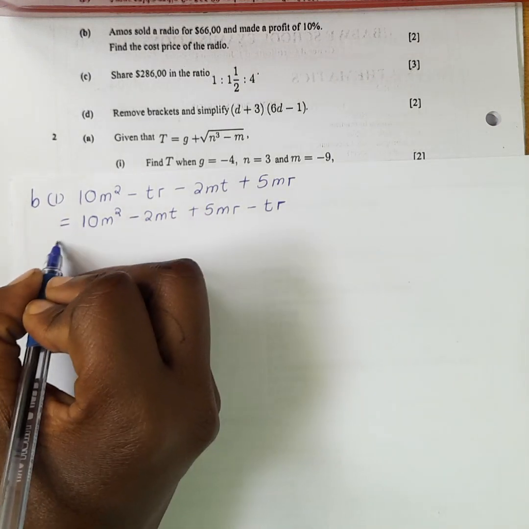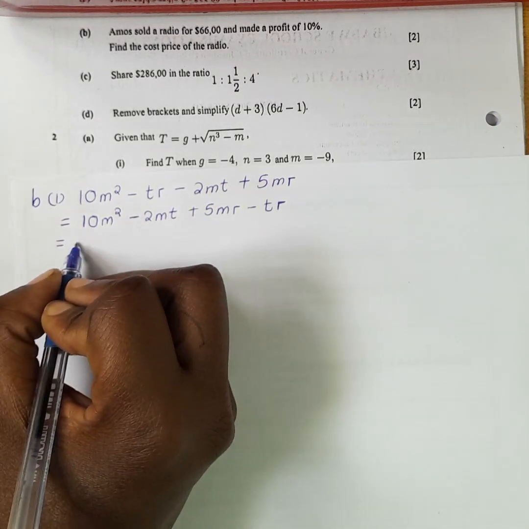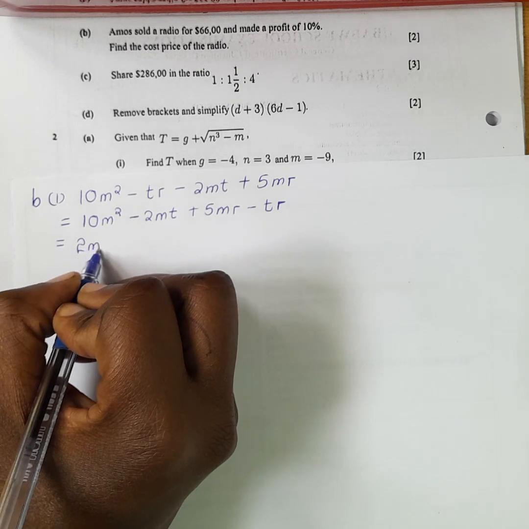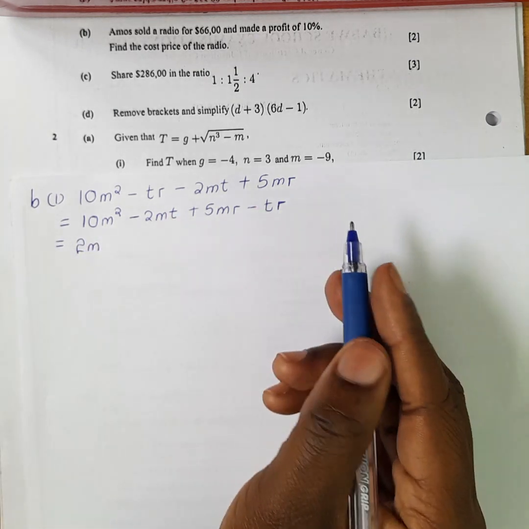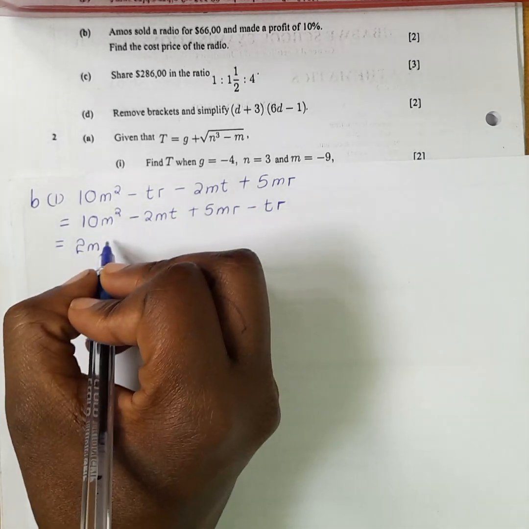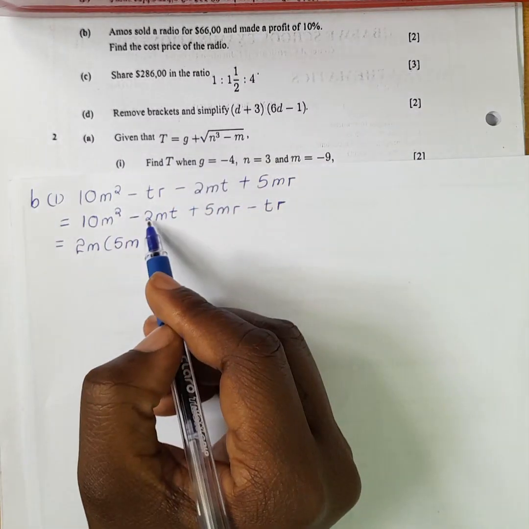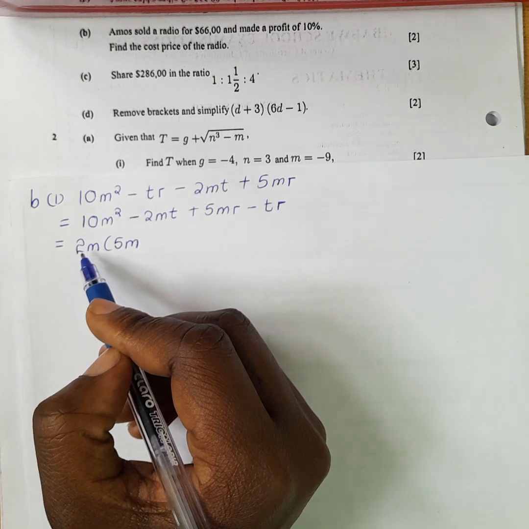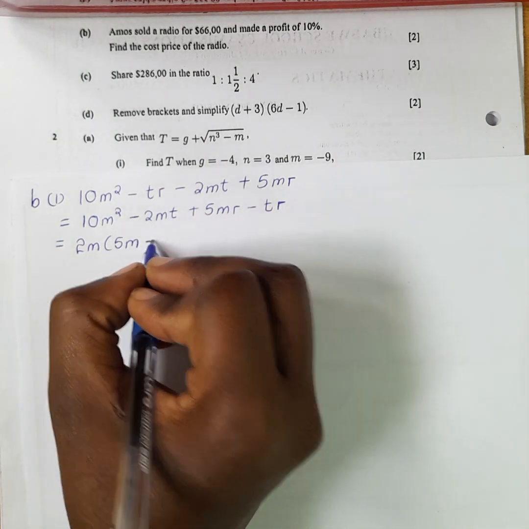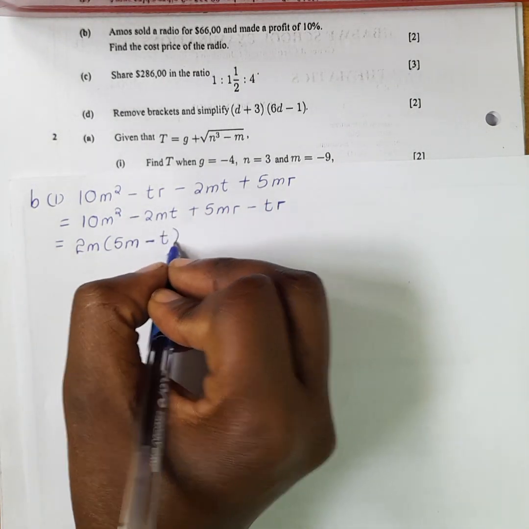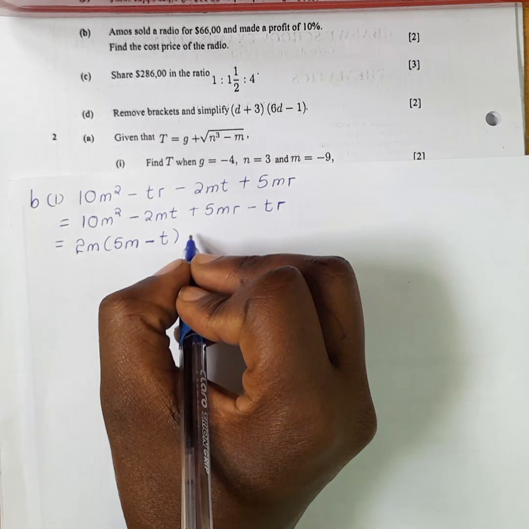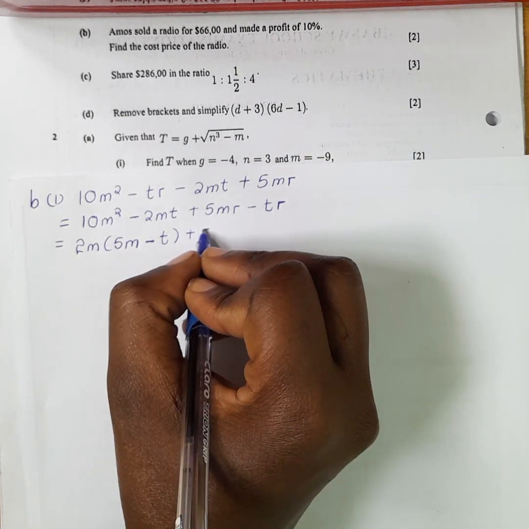For the first group, the highest common factor is 2m. We factor it out. And then we say 10m squared divided by 2m, we get 5m. And then minus 2mt divided by 2m, we get minus t. And then for the next group, the highest common factor is r. We factor it out.